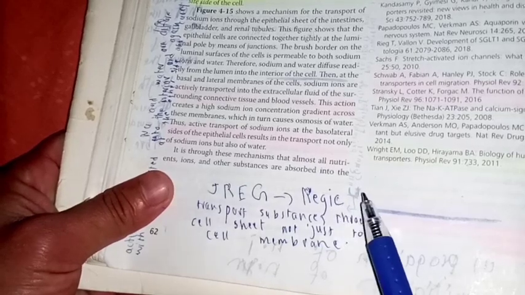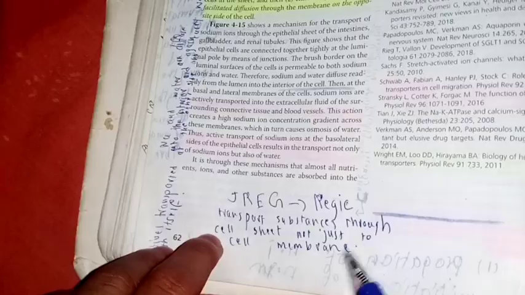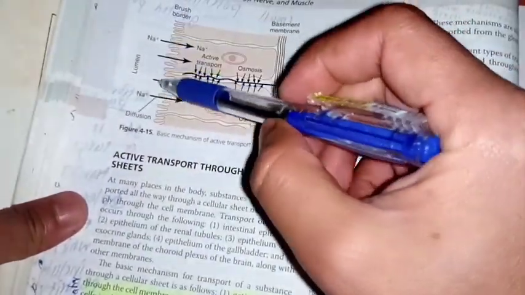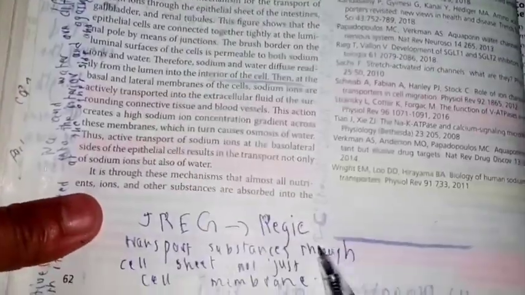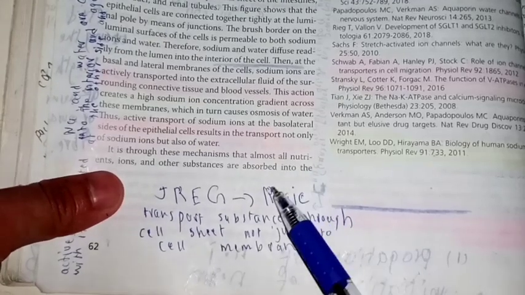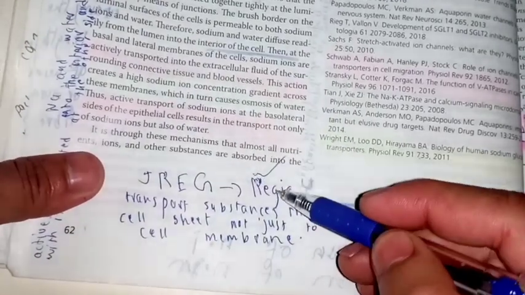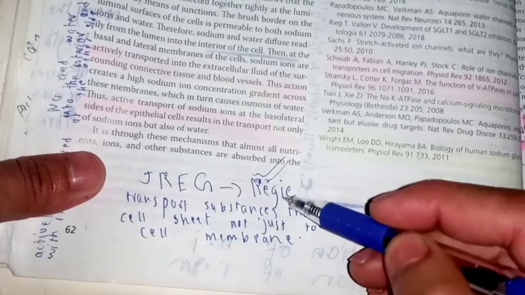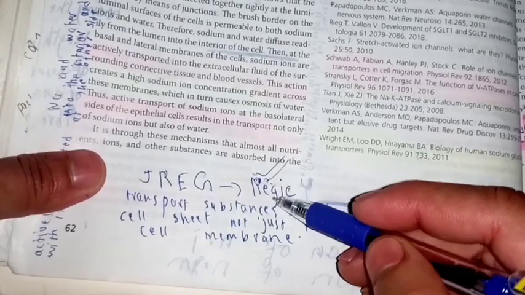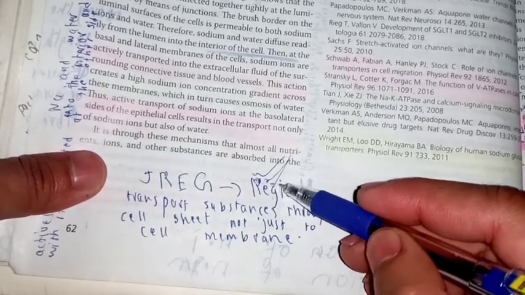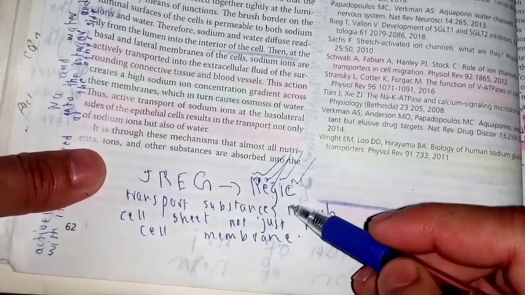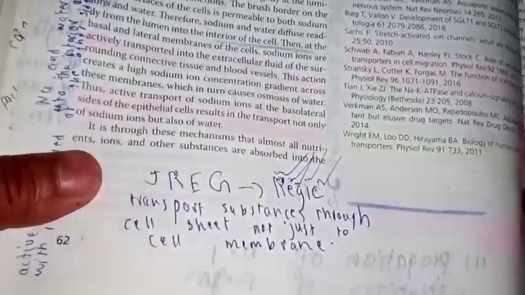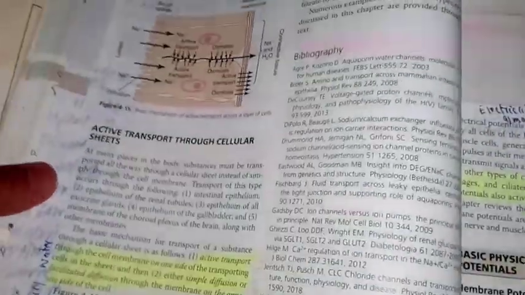So REGIC is the mnemonic for the regions through which the substances pass through a sheet instead of a single cell. R means renal epithelium, E exocrine gland epithelium, G gallbladder epithelium, I intestinal epithelium, and C epithelium of the choroid plexus of the brain. So REGIC, these are the areas through which the substance passes through cellular sheets.